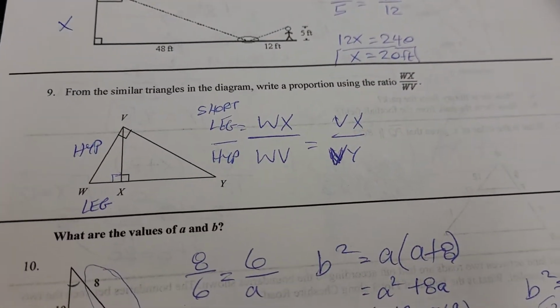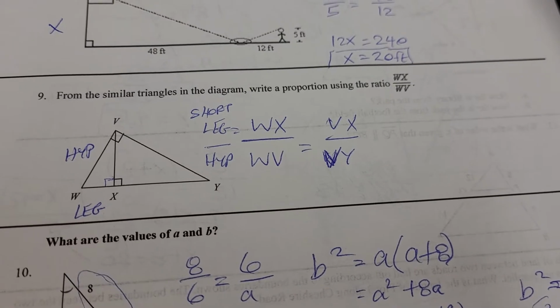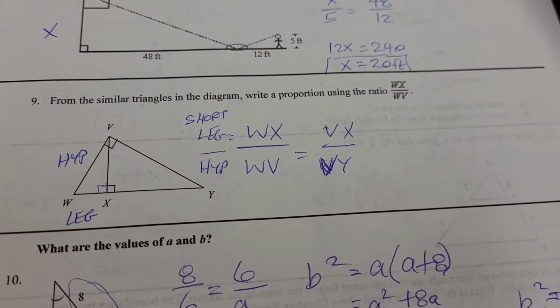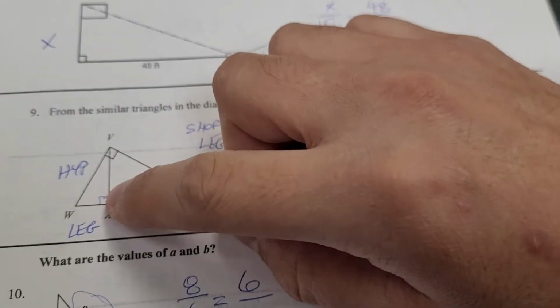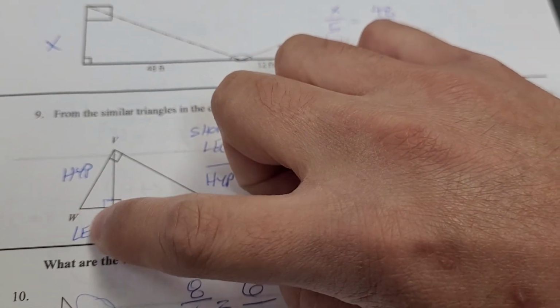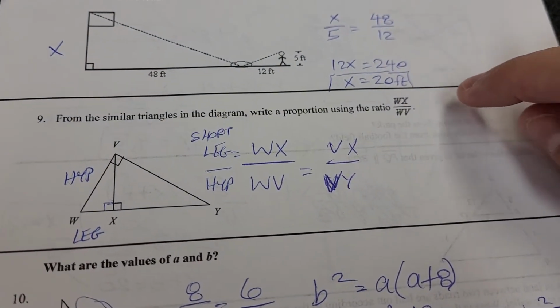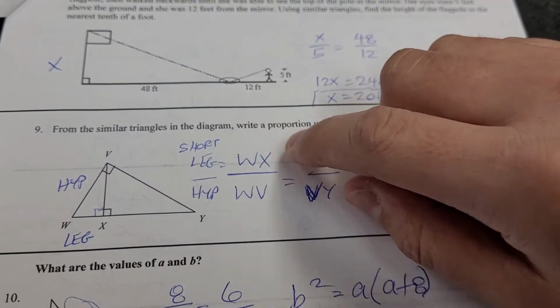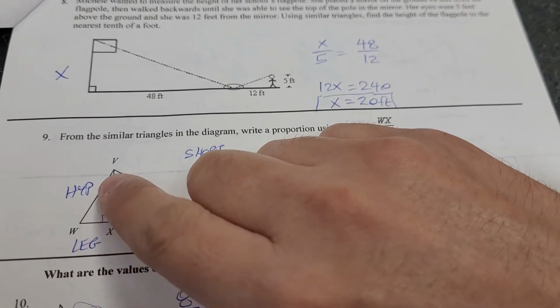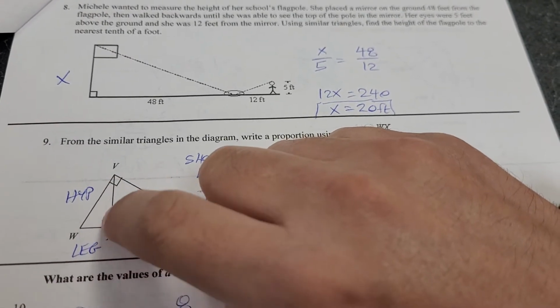Number 9. From the similar triangles in the diagram, write a proportion using the ratio WX. Well, WX is this one right here. That's the short leg, over WV. Well, WV is this hypotenuse. So that's the way you've got to think of this. Short leg over hypotenuse, because it's the longer leg over here.